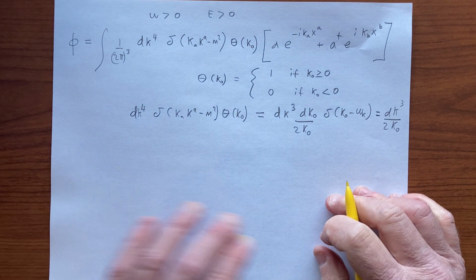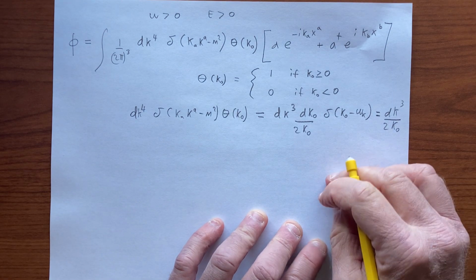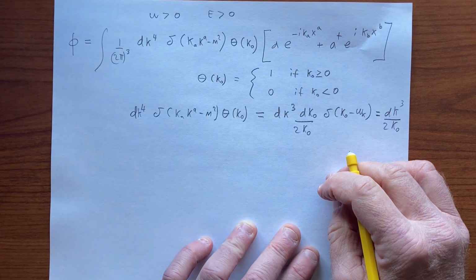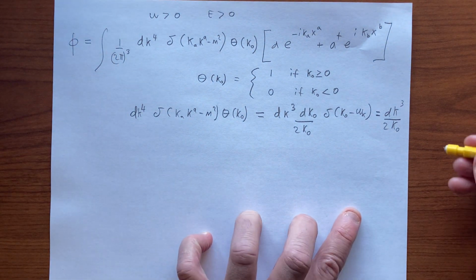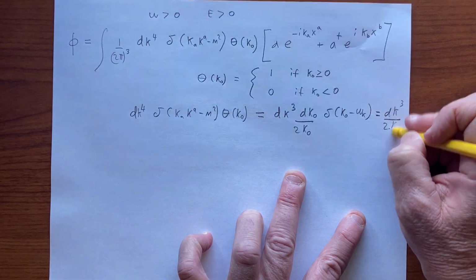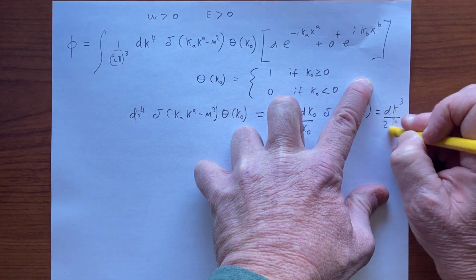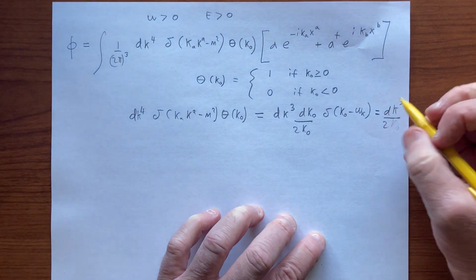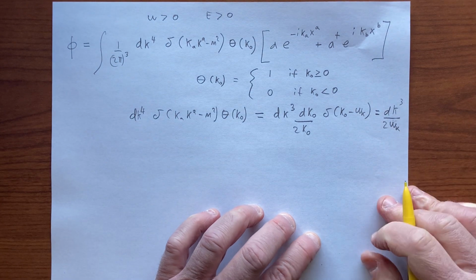Sorry, what did I do there? d^3k over 2 omega k. Right, this delta function, it's omega k.